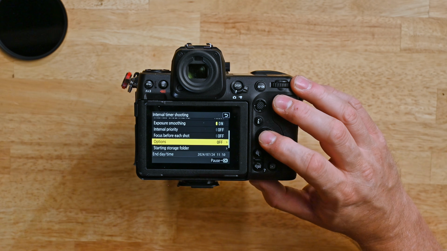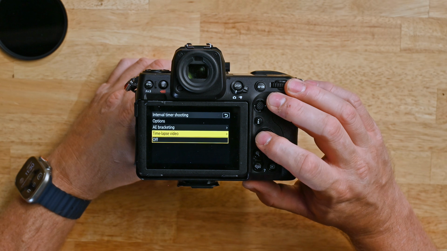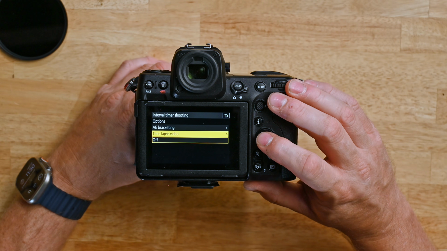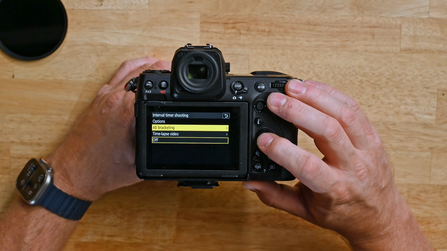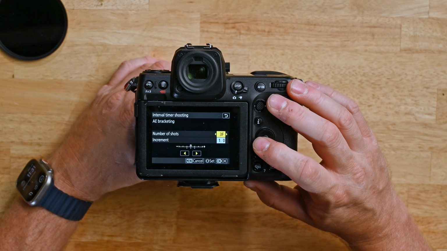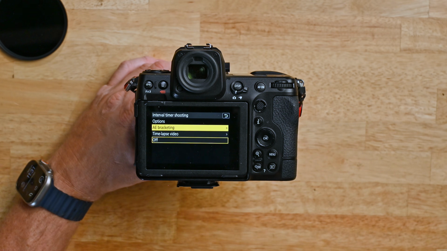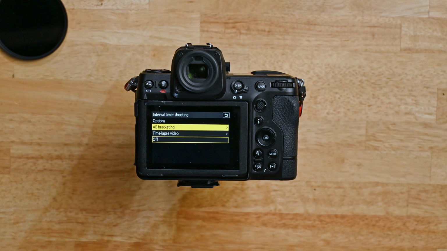So then we have options down here. You can do a time-lapse video where it's going to put it to a 4K video, or you could do bracketing where it will take, say, 3 exposures. That will allow you to get an HDR type of image, where you expose one really overexposed, one underexposed and one just right.